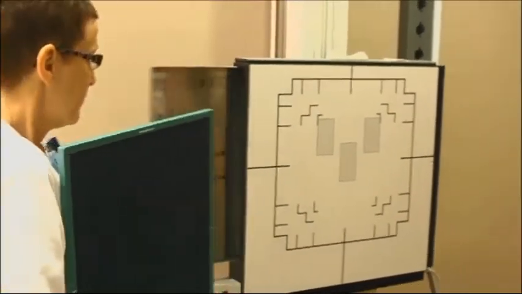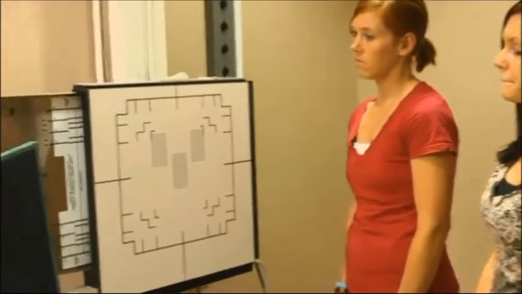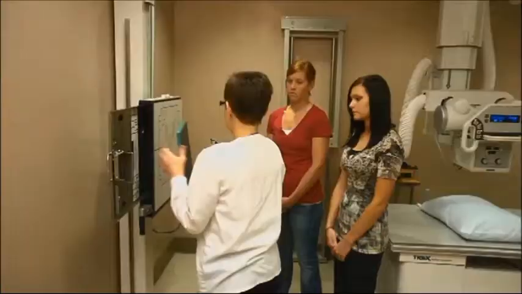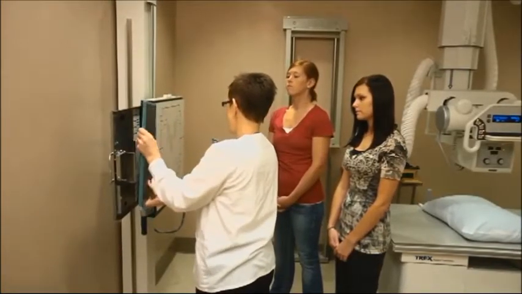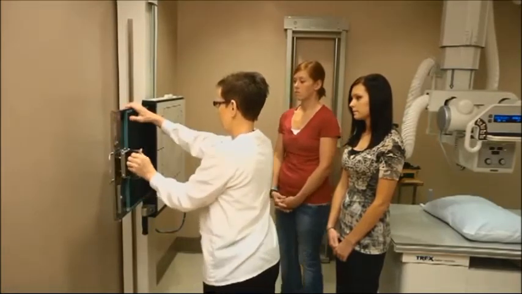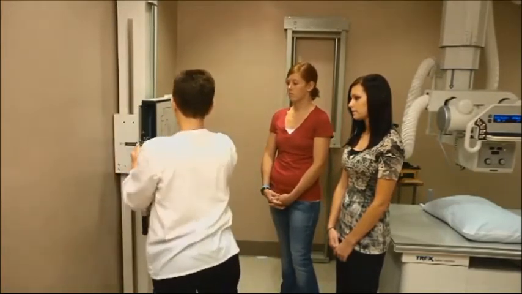And this is our wall Bucky. We use it for exams that we need to do upright, such as chest x-rays. And with the patient standing up, the green stripe goes to their head. Goes in like that and locks. So I'm going to have you go ahead and try to put the image receptor into the Bucky tray.